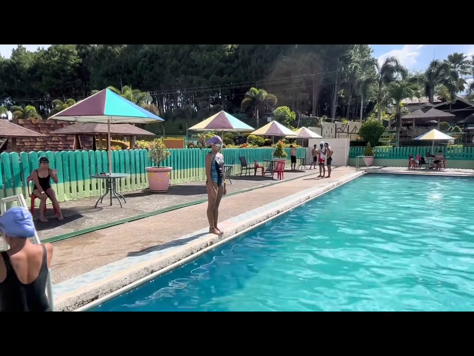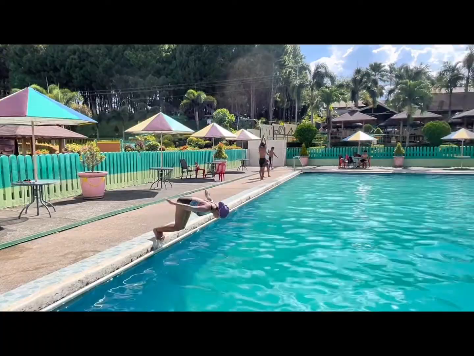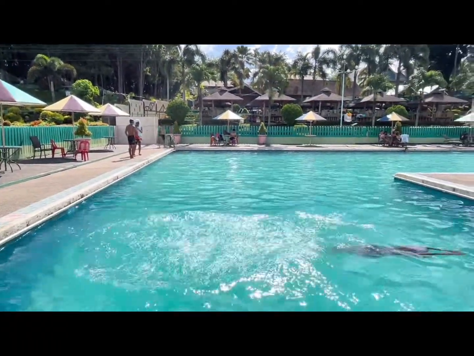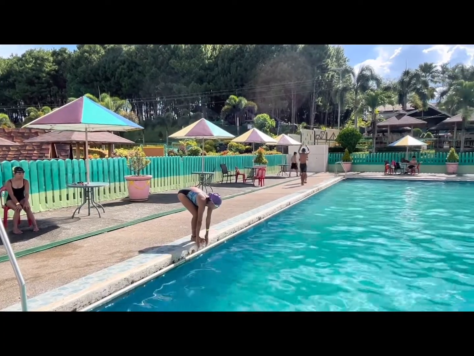Next is feet side by side. In feet side by side, you stand straight and bend your upper body and put your hands toward the side of your feet. Push off from the feet, straightening at the knees to dive in.